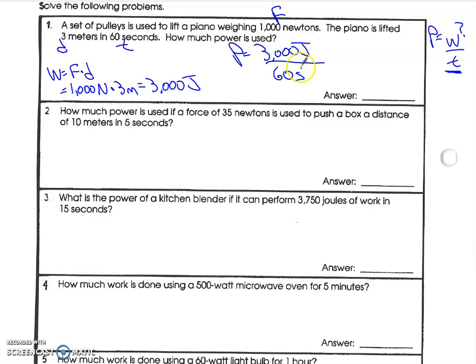I'm getting the units of joules per second, which will be the same as a watt. So when I do 3,000 divided by 60, I get the number 50. And I'll write the word watts out so it's clear when I put a capital W, I don't mean like when I write this equation. So 50 watts.